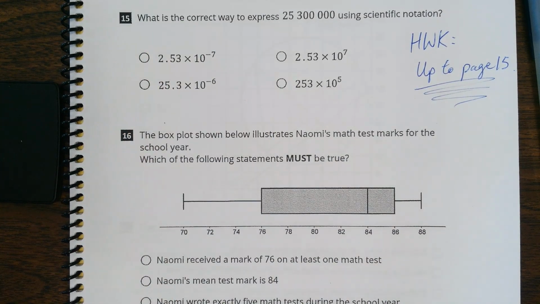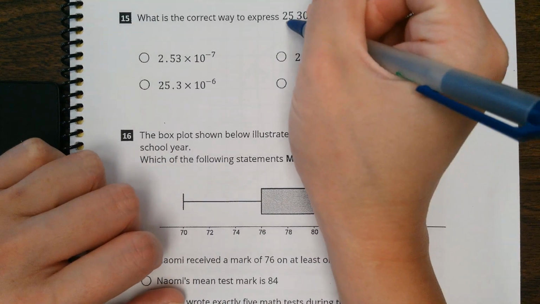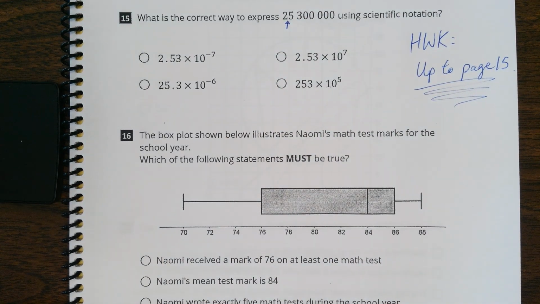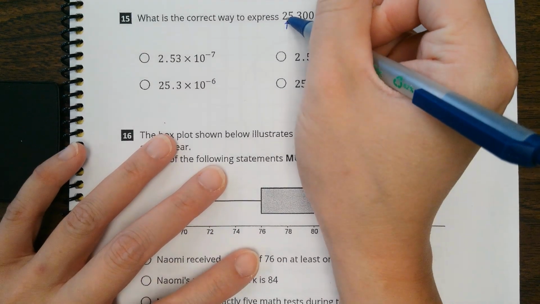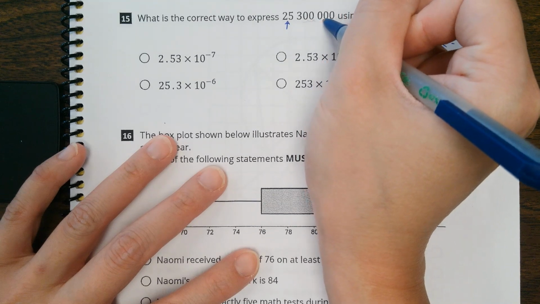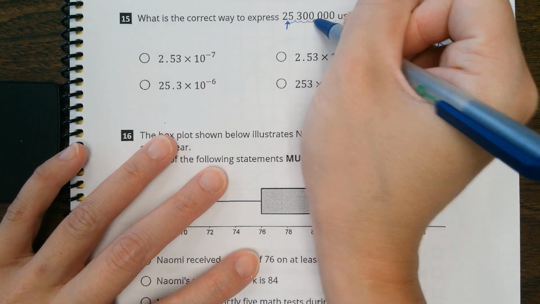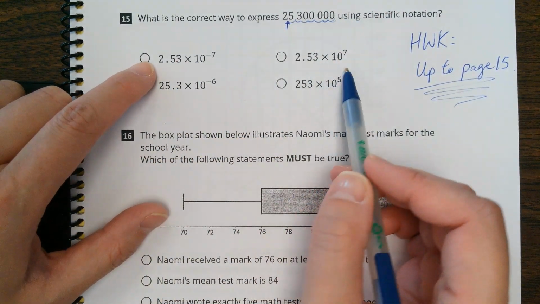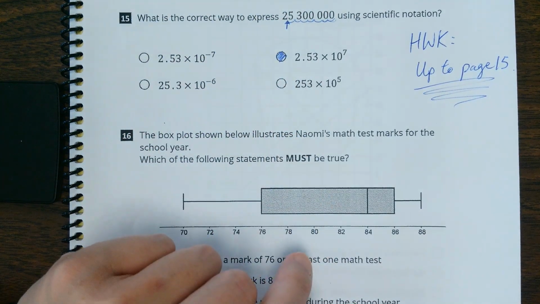Number 15. What is the correct way to express this using scientific notation? So remember, in scientific notation you put that decimal after the first digit. In this case, if that decimal is right here, you would have to move 1, 2, 3, 4, 5, 6, 7 places. So 2.53 times 10 to the power of 7. So this one right here.